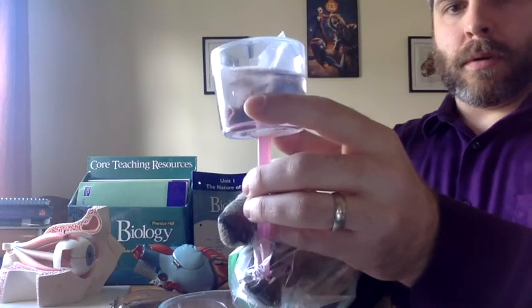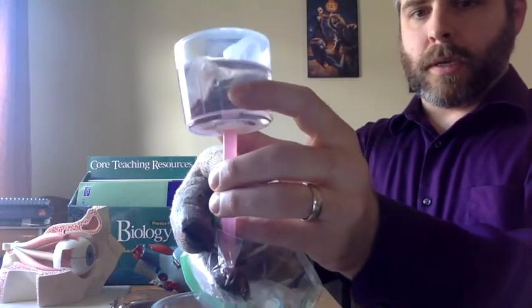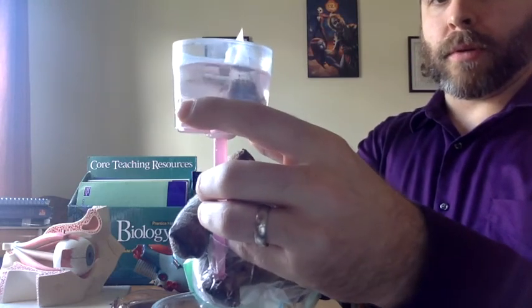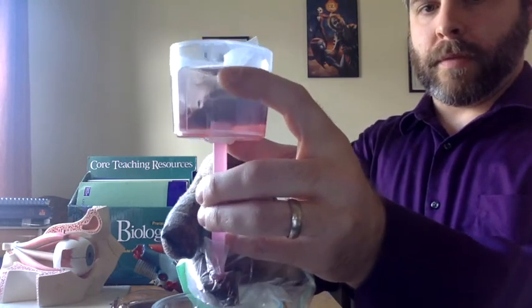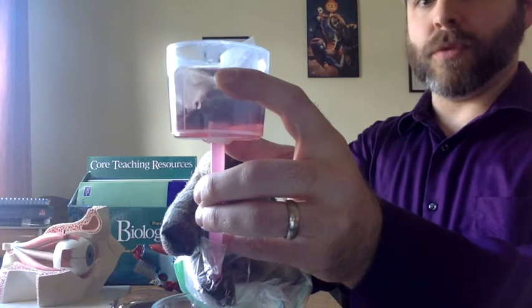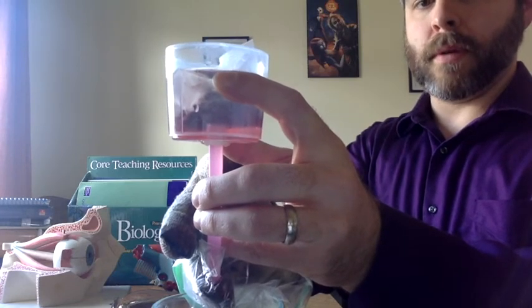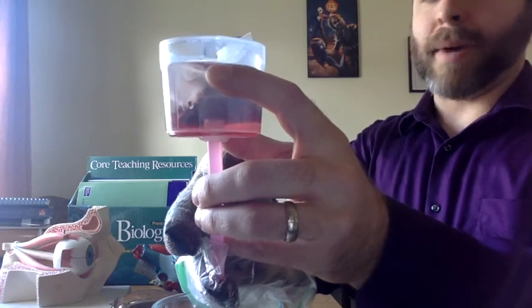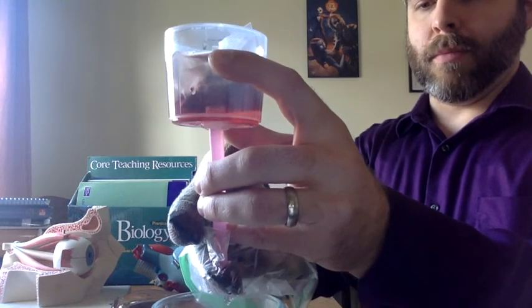Just like before, we can already start to see some diffusion happening. The chemicals are leaving the tea bag. They're diffusing out into the capsule, filling that up. And this would happen much faster in your body, all right? This is in slow motion.